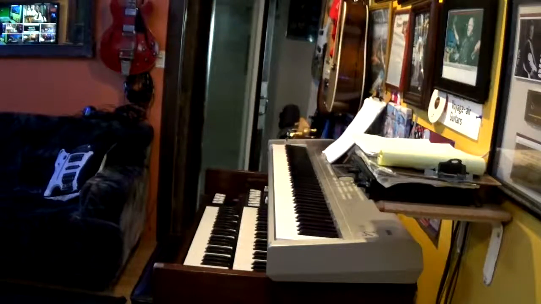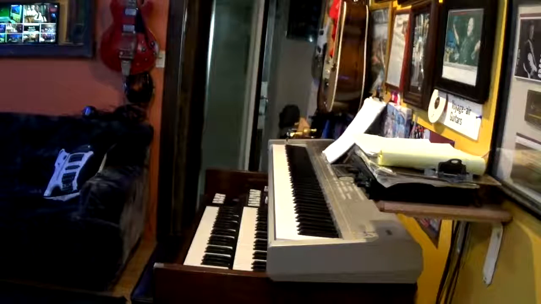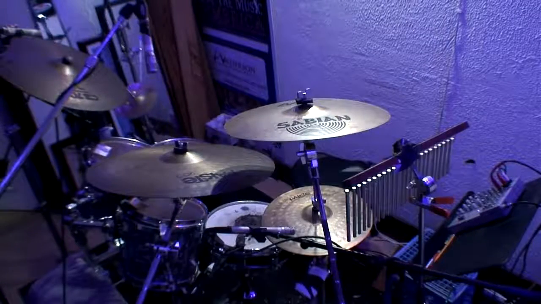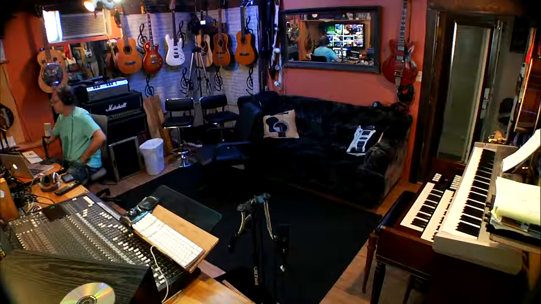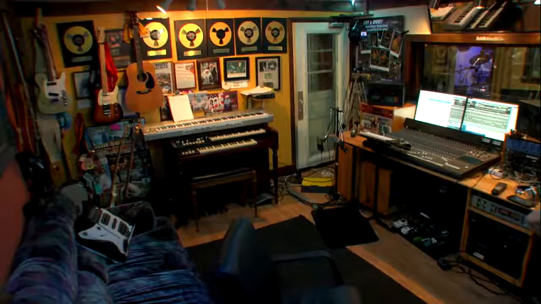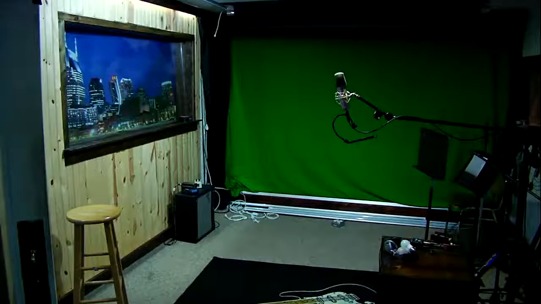Camera 3 is the cheapest camera I've got, just a simple small HDMI camera that I was actually going to put on my computer monitor. There's the drums in the back. I got studio corner right, studio corner left, and then the singer on the vocal mic, and then the room.